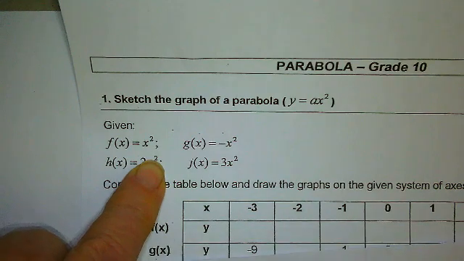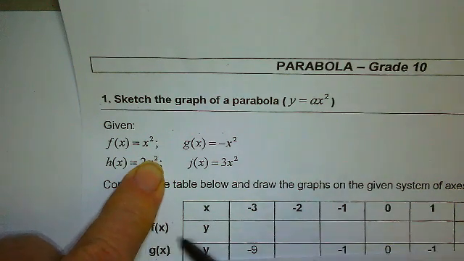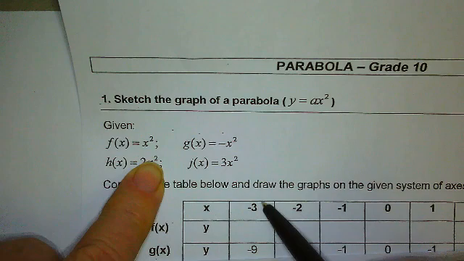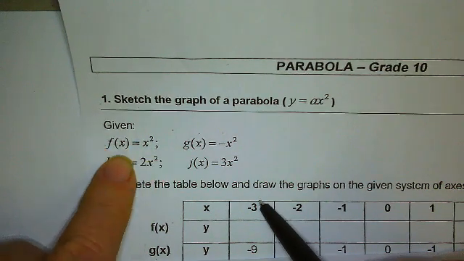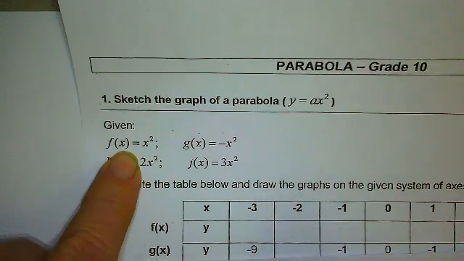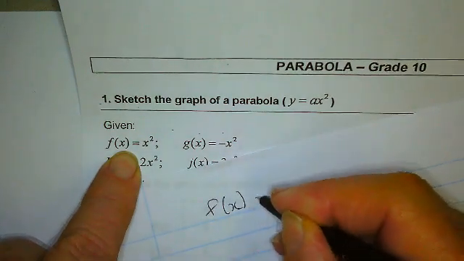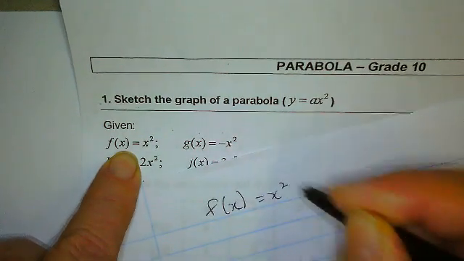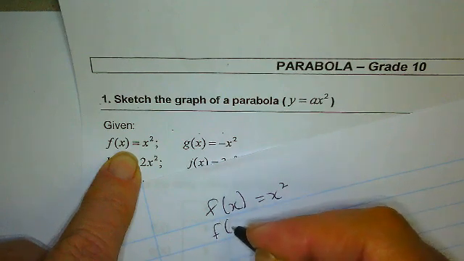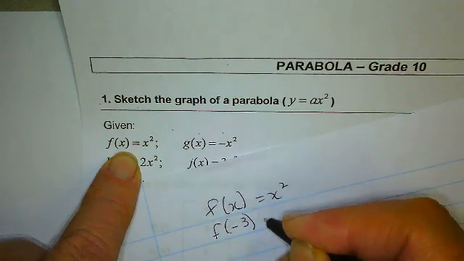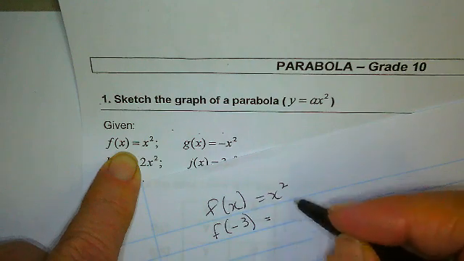So that means your x value will be -3. What must I do? You take your equation, which is f of x equals x squared. Now the x value is -3. That's why we've practiced the fx notation.